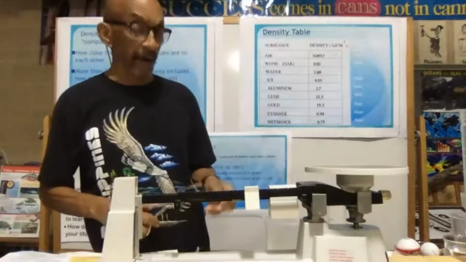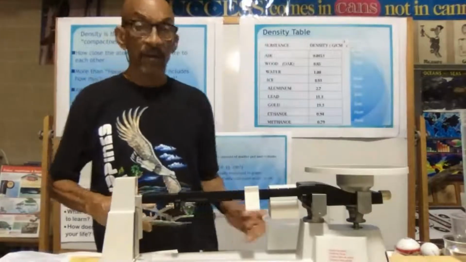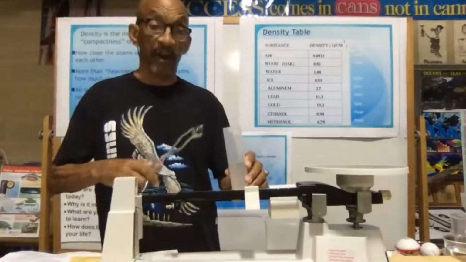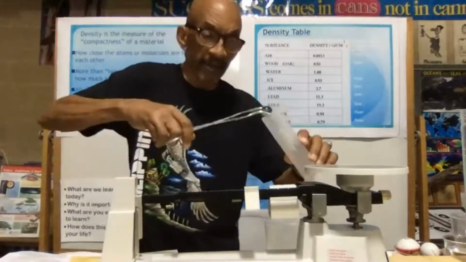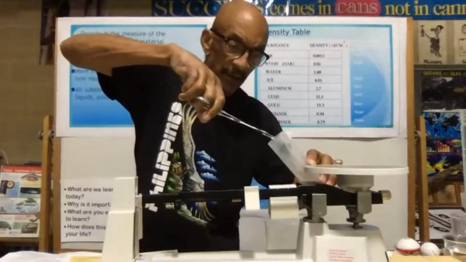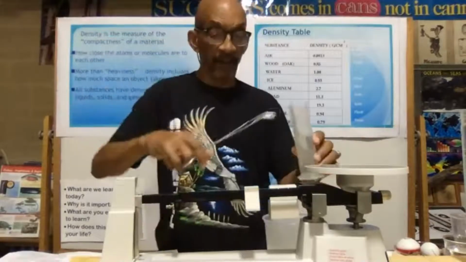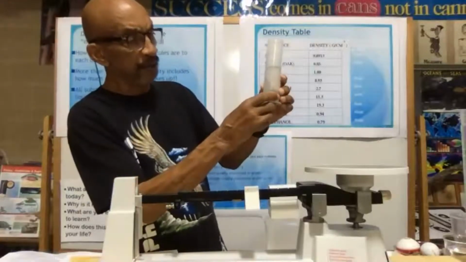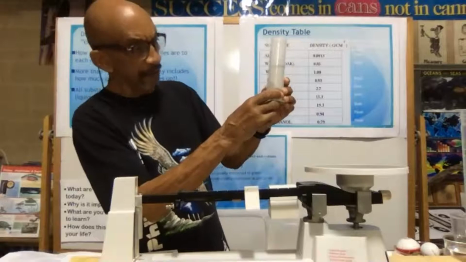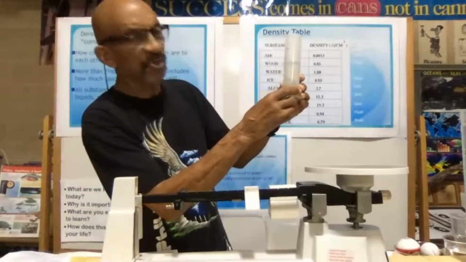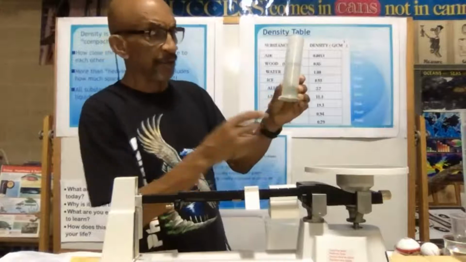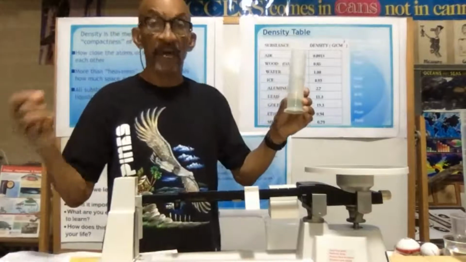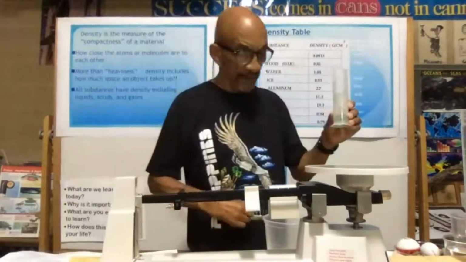Now, another key, you don't want this variable to be in. Whatever object you're going to be putting in the cylinder, you don't want to just drop it in there. You want to be very gentle so you don't splash the water out. So I'm going to tilt this, and I'm going to gently, and I did get a drop. You don't want to do that, but we're going to go on because I don't want to run out of time. And what it's showing me now is 70 milliliters. So the difference between 60 milliliters and 70 milliliters is how much? 10 milliliters. So there you have the volume.